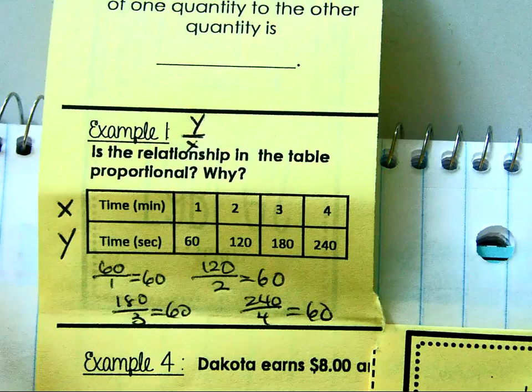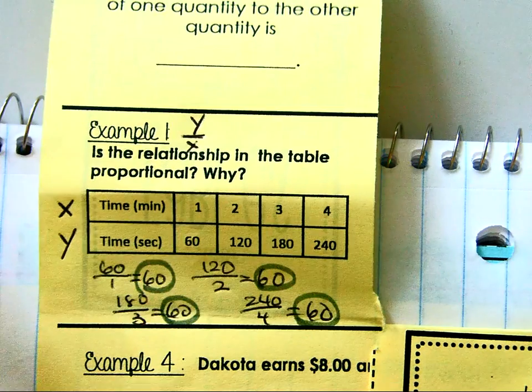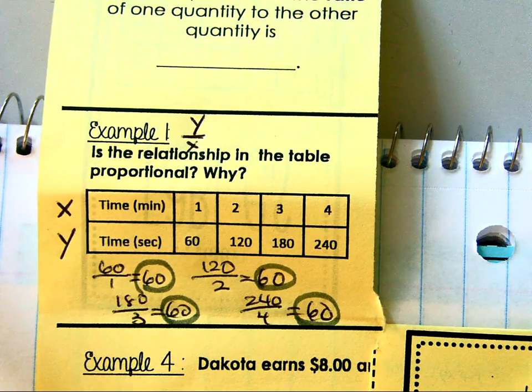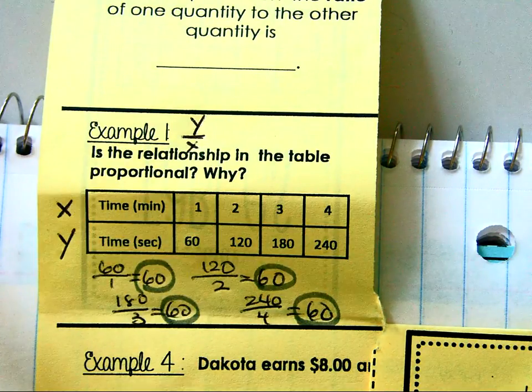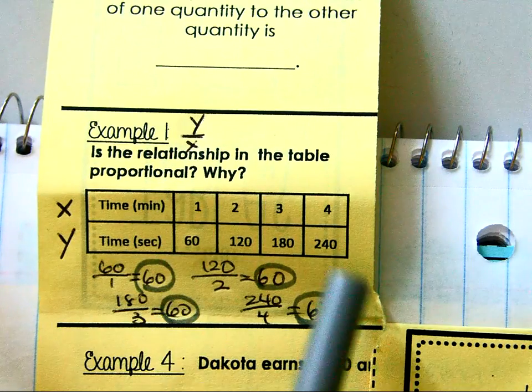So here's the deal. You guys said, yeah, it's a proportional relationship. I'm going to tell you why it is. Because in your answers today, I'm going to say, explain your reasoning. And you have to say, it's a proportional relationship because, and here's why. Because when I divide all the y's by their x's, I get the same number.